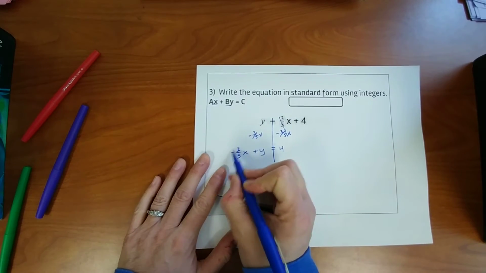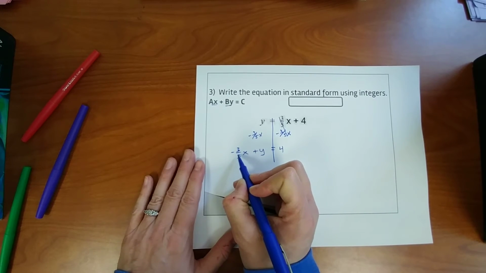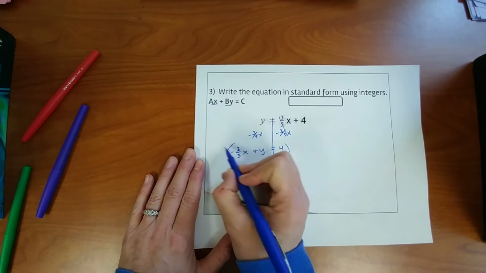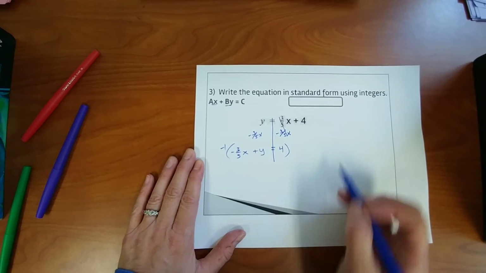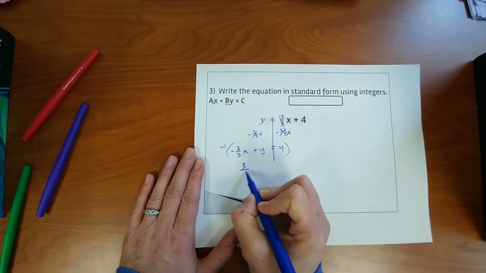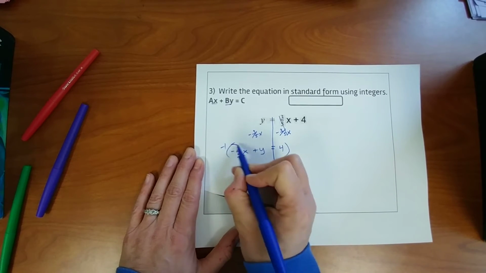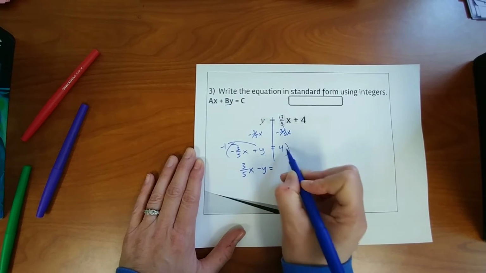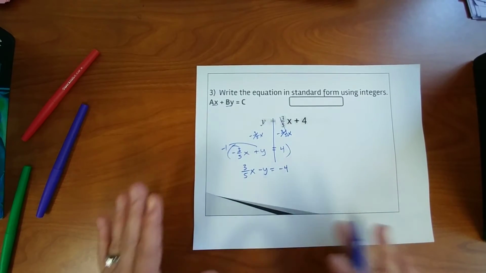First of all, to make this first term a positive, we want to multiply everything by -1. So everything on both sides. That's going to make this a positive 3/5 x. That's going to make this a minus y. And over here, a -4. Okay, I got that taken care of.